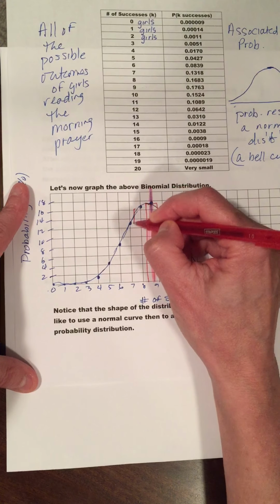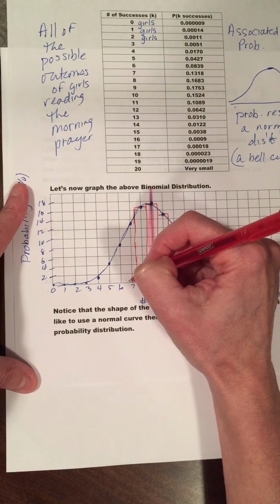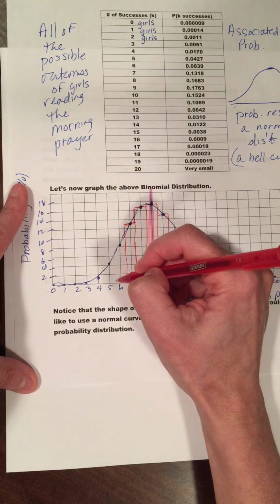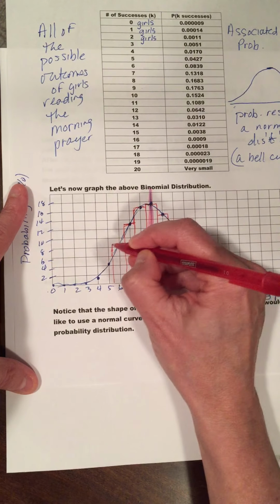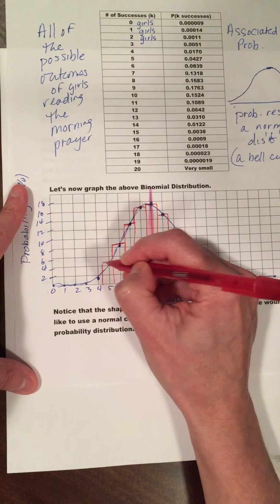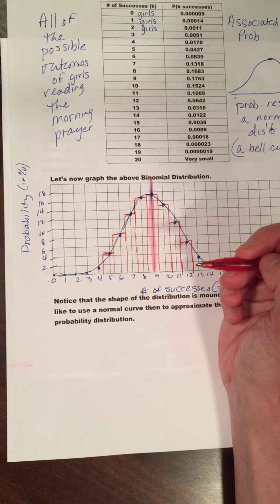8 girls is between 7.5 and 8.5. 7 girls is between 6.5 and 7.5. 6 girls is between 5.5 and 6.5. 5 girls is between 4.5 and 5.5.